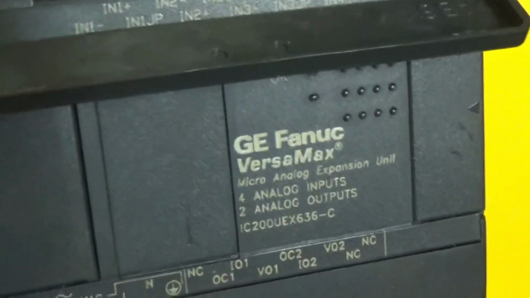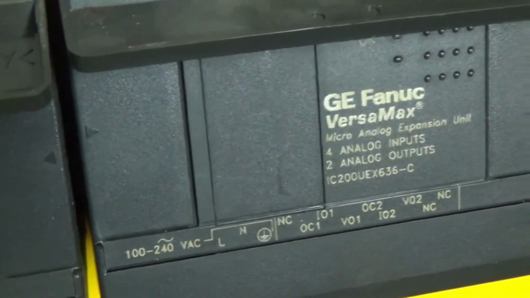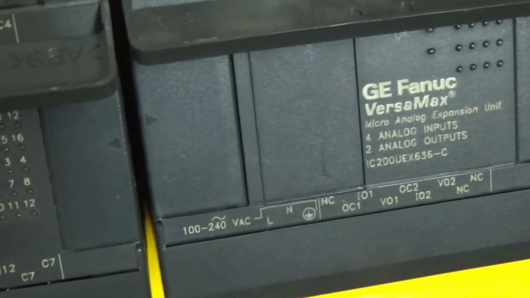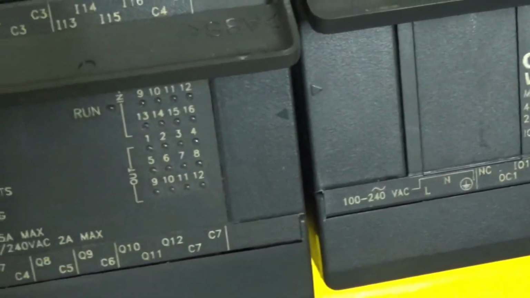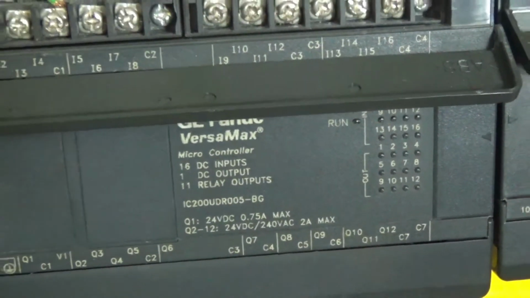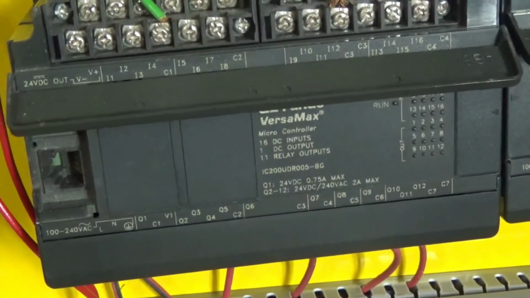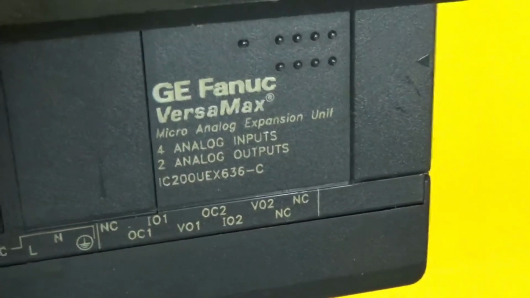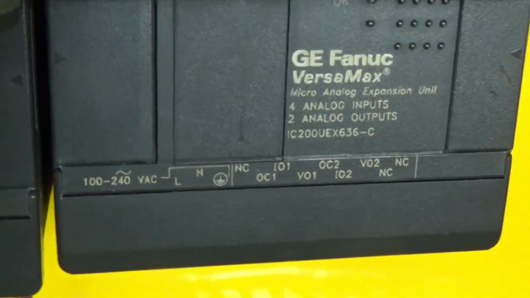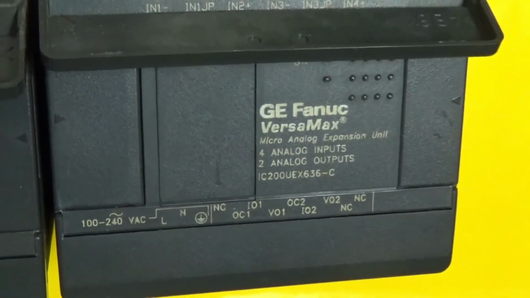There are two types of input output. One is digital and another one is analog. When we need only switch on, switch off function, we use digital input, digital output. This first unit consists of the CPU and digital I/O, and the second unit is analog I/O. So when we need continuous monitoring of temperature, pressure, or humidity, we connect the data here.